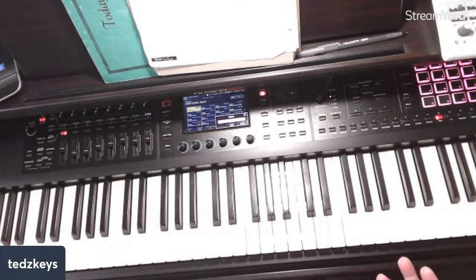So it works with the piano rhythm, it works with a guitar rhythm, so it depends.